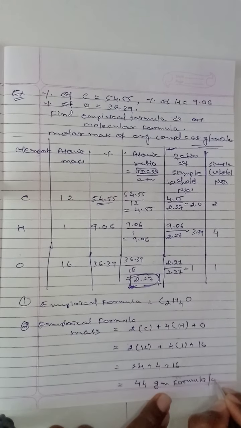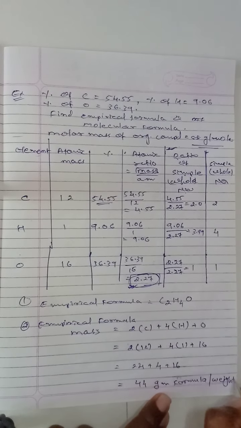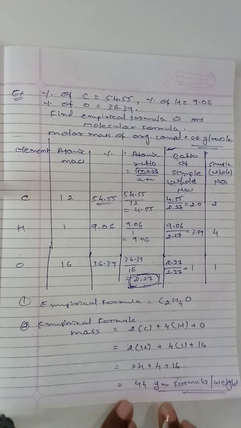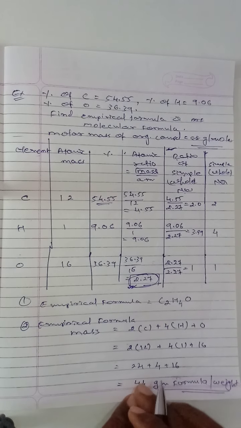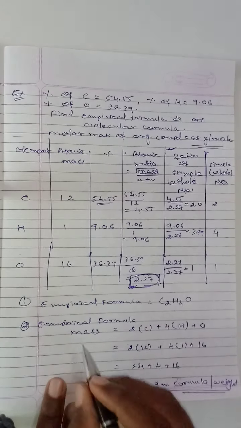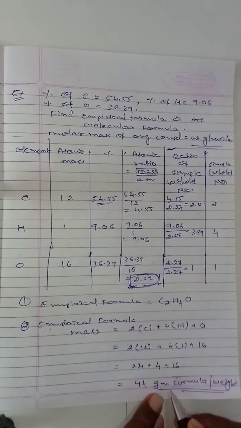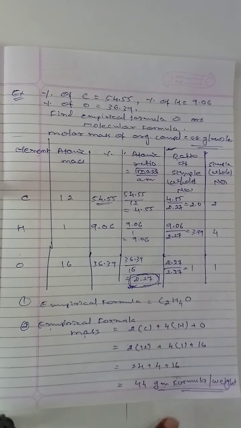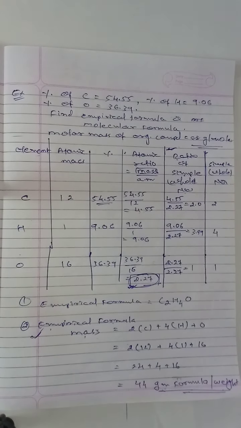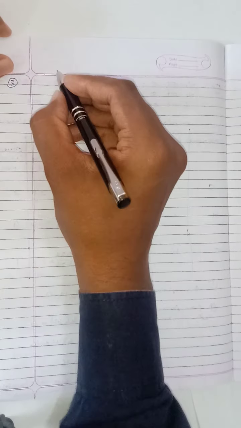Formula per weight. This is only the difference between molar mass. Here the molar mass we can write gram per mole, and here empirical formula mass gram formula per weight. This is only the difference between mass.